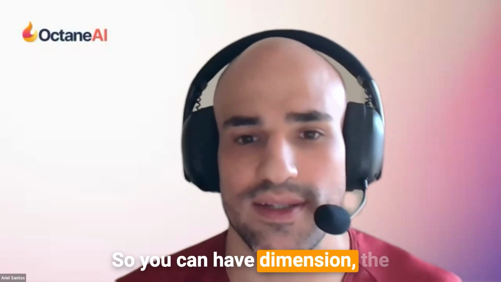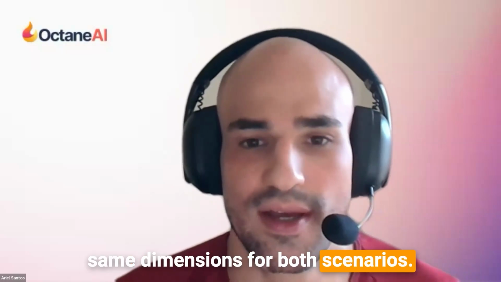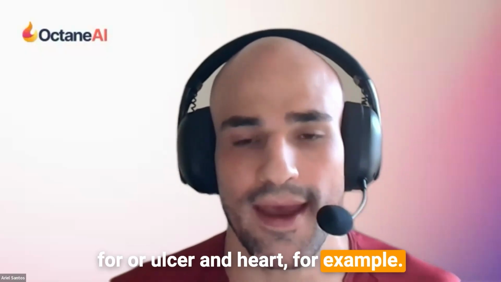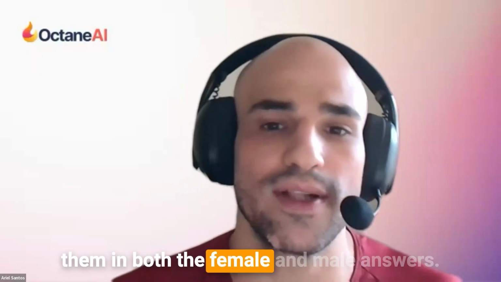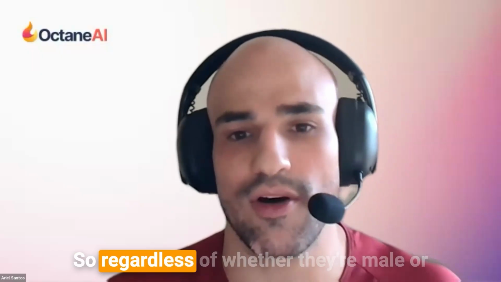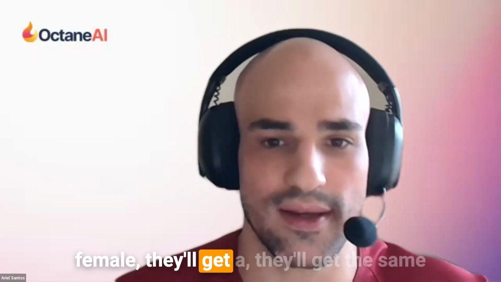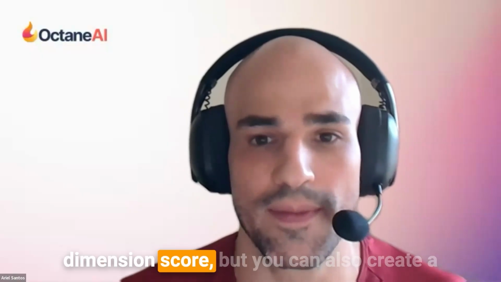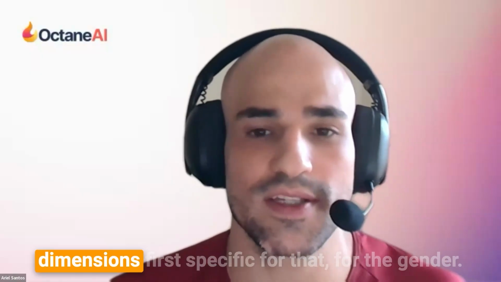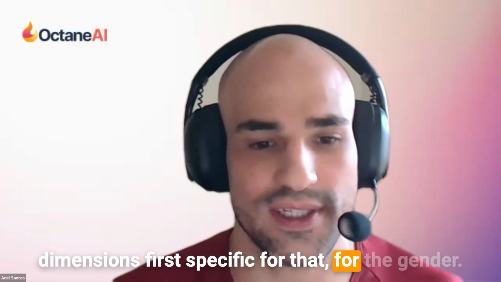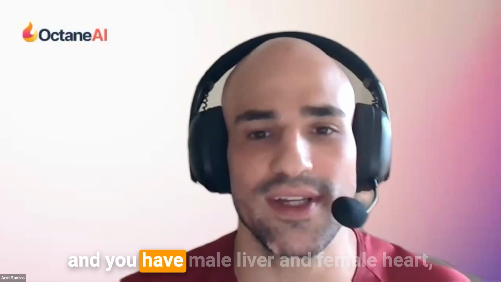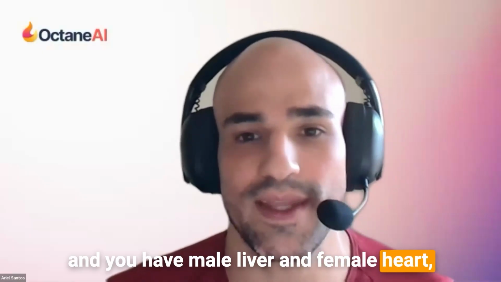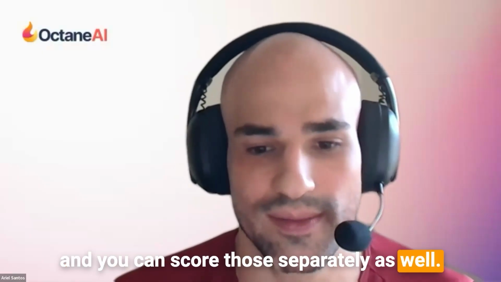So you can have the same dimensions for both scenarios, like liver and health, or ulcer and heart, for example. In those two dimensions, you add them in both the female and male answers. So regardless of whether they're male or female, they'll get the same dimension score. But you can also create a dimension specific for the gender. So let's say that you have male liver and female heart. Then you can score those separately as well.